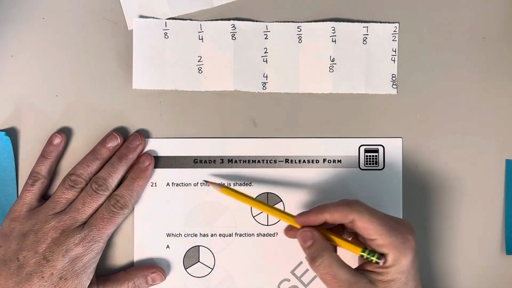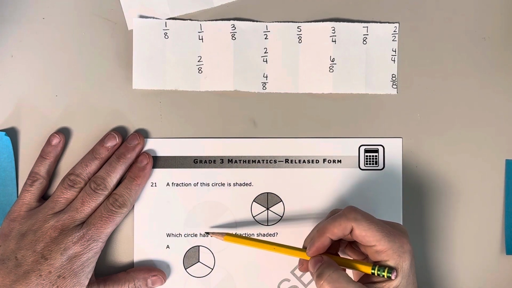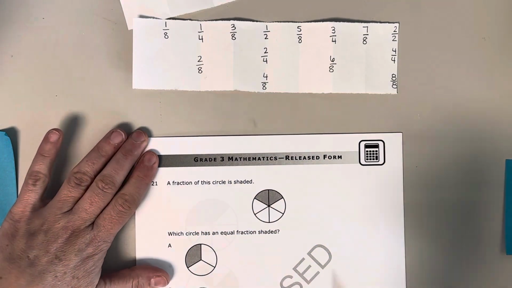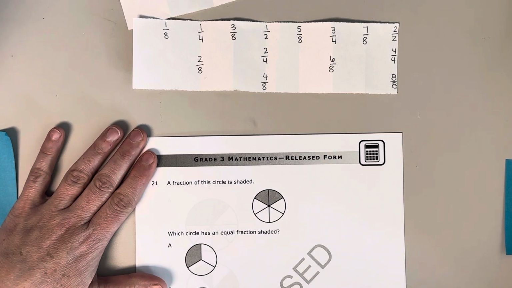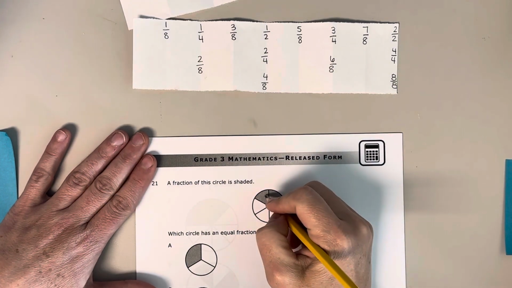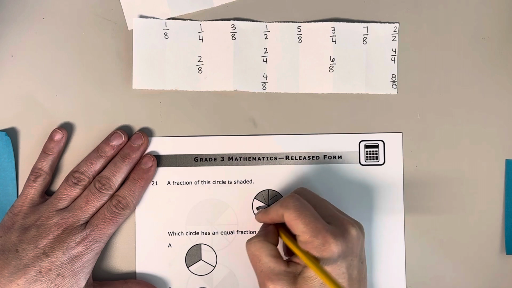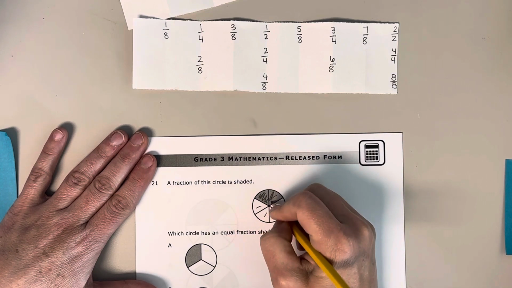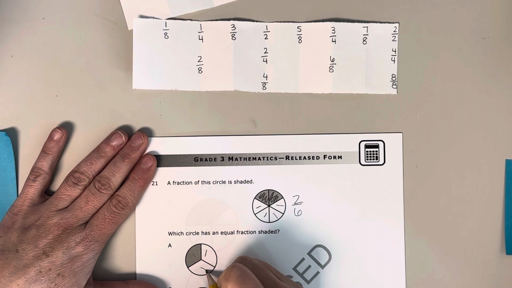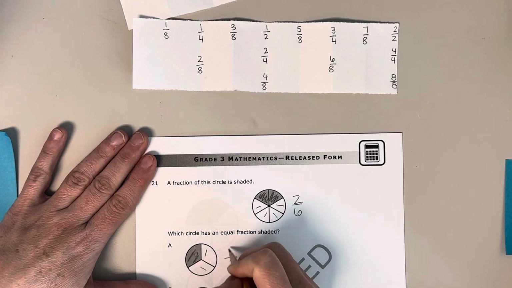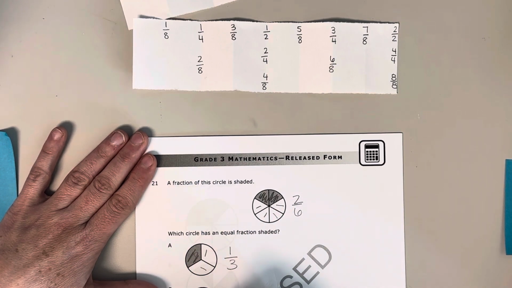Next it says a fraction of this circle is shaded which has an equal fraction. Okay, so the first thing we do, remember, we read the problem and then we complete our fraction. So 1, 2, 3, 4, 5, 6. Okay, 1, 2. 1, 2, 3. One part is shaded. 1, 2, 3, 4, 5, 6, 7, 8. Two parts are shaded. 1, 2, 3, 4. One part is shaded.